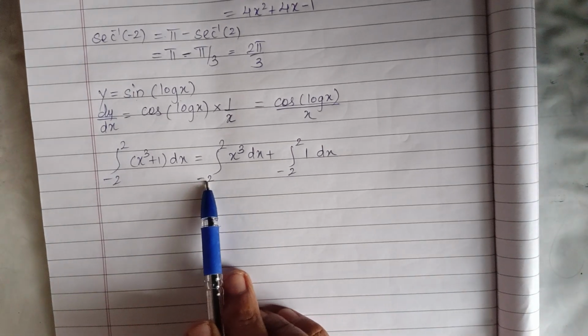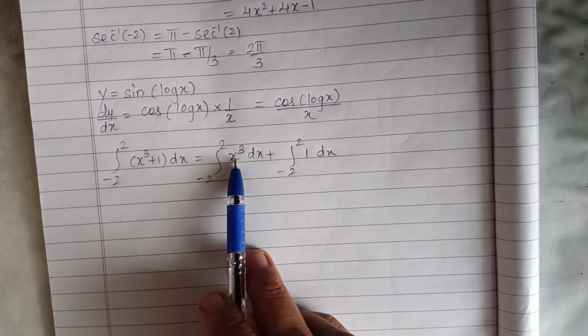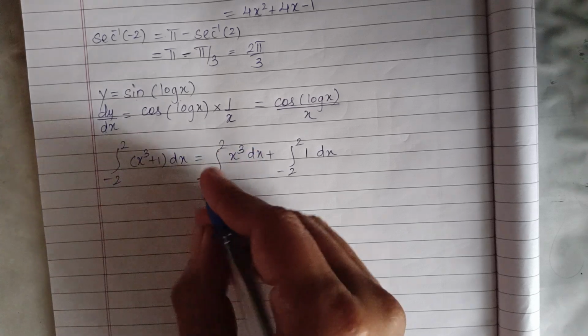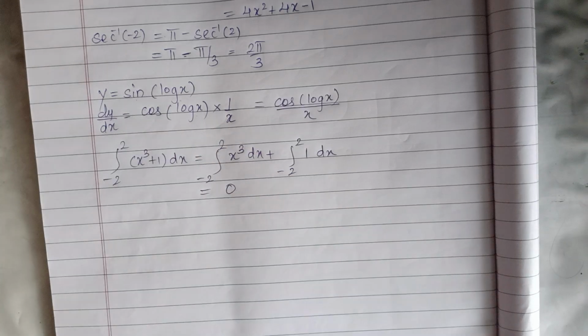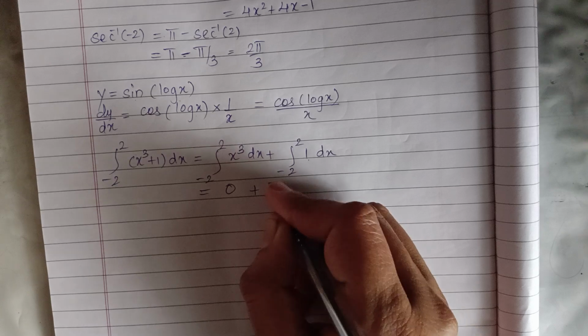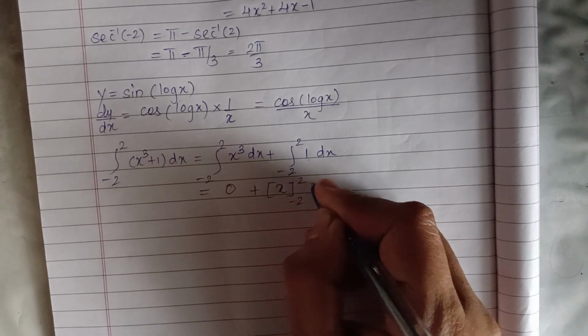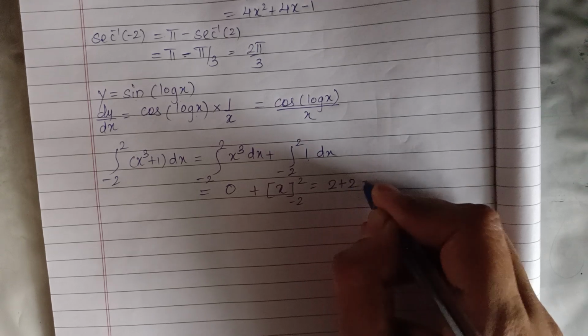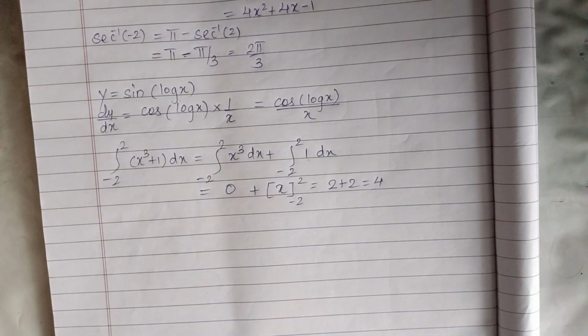So minus a to plus a is given and there is an odd function. Whenever there is an odd function you will get this answer as 0. Here it is x plus 4.